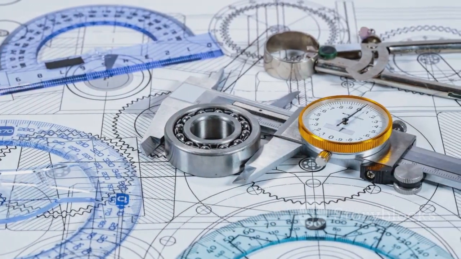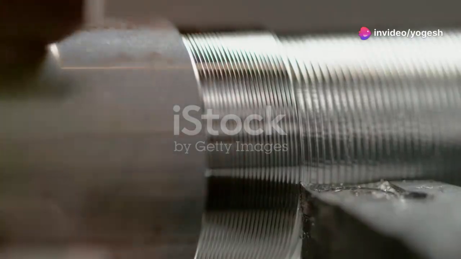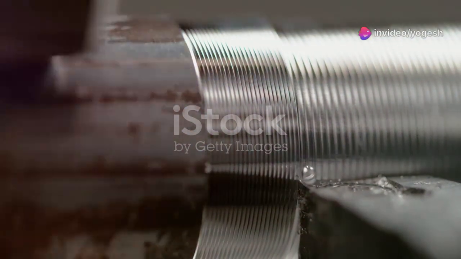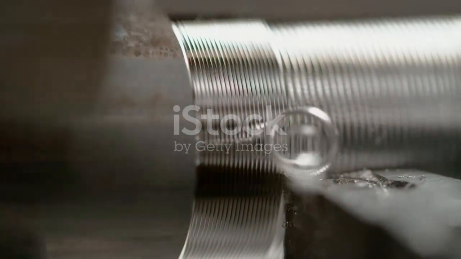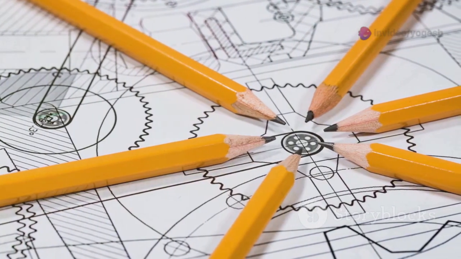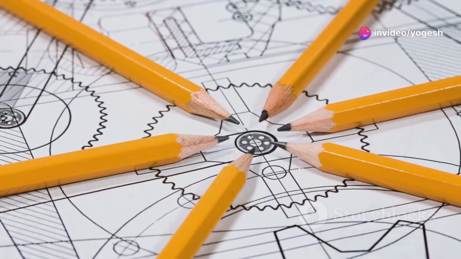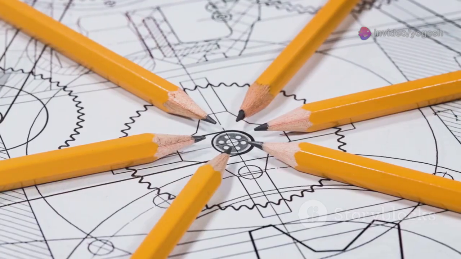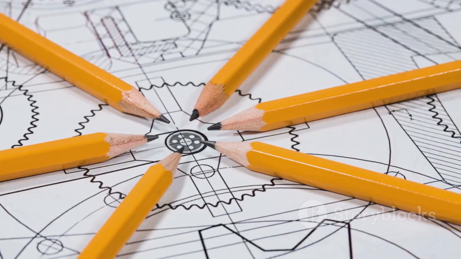Indicating datum targets on a drawing is a systematic process for clear communication. First, identify the most functionally critical surfaces, often rough, unmachined areas on castings or forgings. Apply the 3-2-1 rule: 3 targets for the primary datum, A1, A2, A3, 2 for the secondary, B1, B2, and 1 for the tertiary, C1.